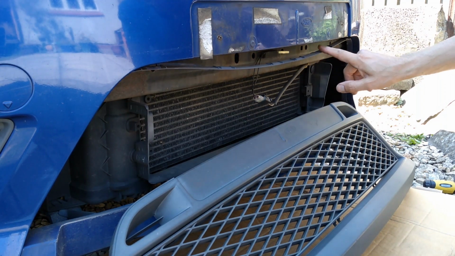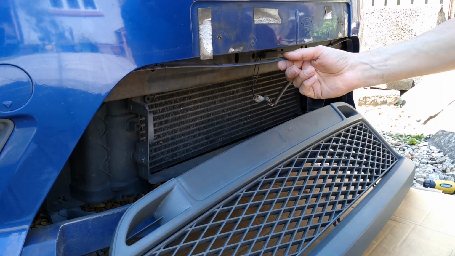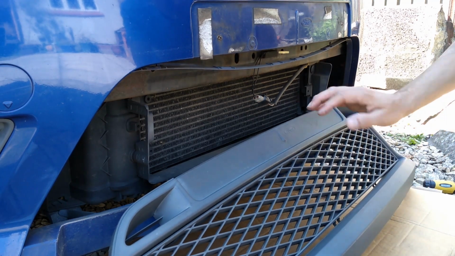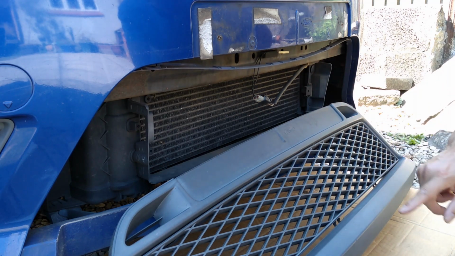I'm not sure whether this car's had a very light knock here, or maybe someone's previously carelessly tried to remove this. But either way, it wasn't me.